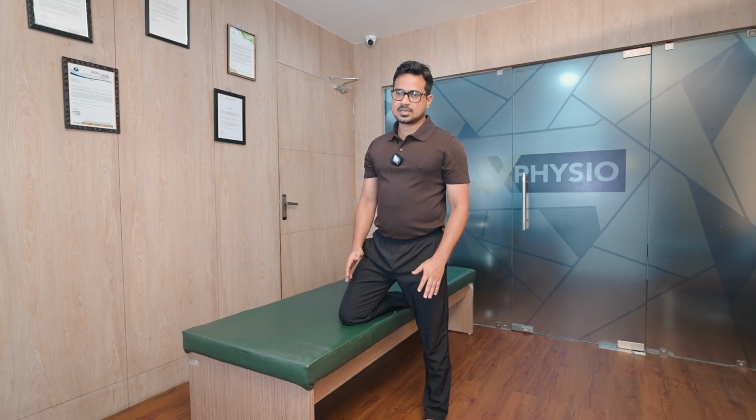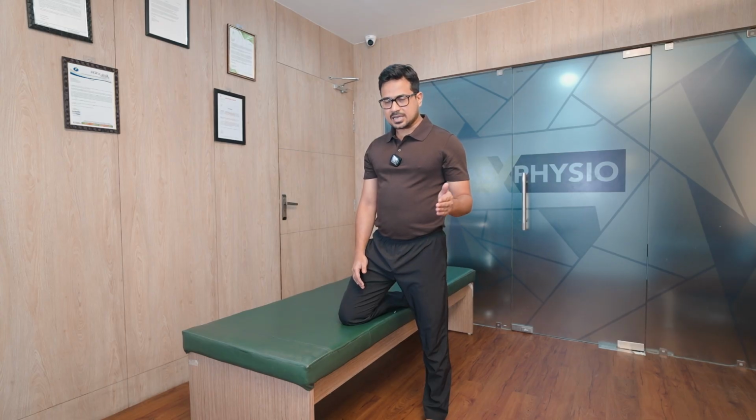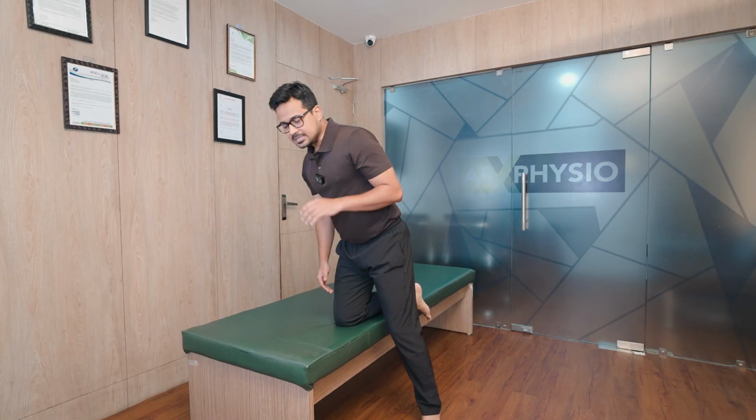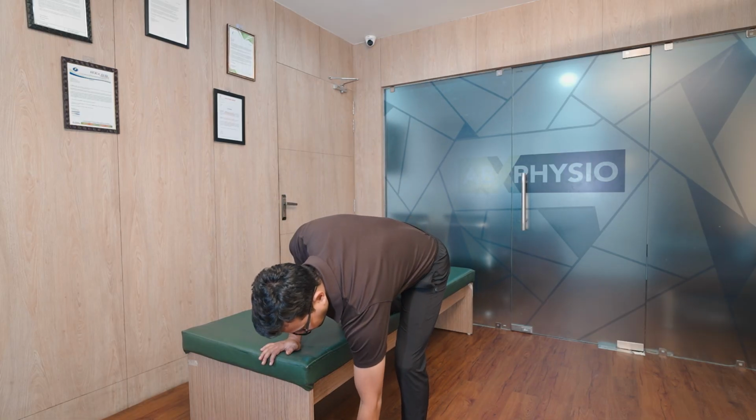Now, since we are done with the wall support, these were the exercises for stage 2. Next, we will start with stage 3. Now coming to stage 3, where the range is gradually improving, but we need to focus on the end ranges as well as strength, which has to be progressive in nature. We will increase the weight according to their capacity.